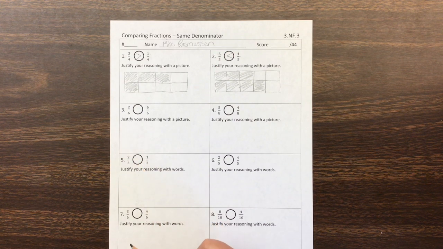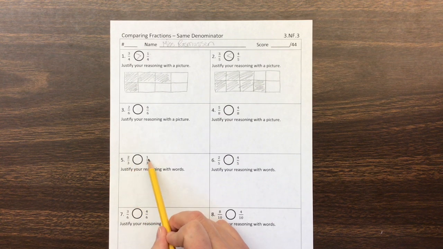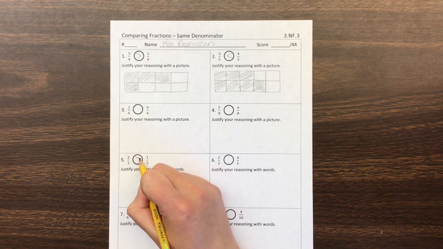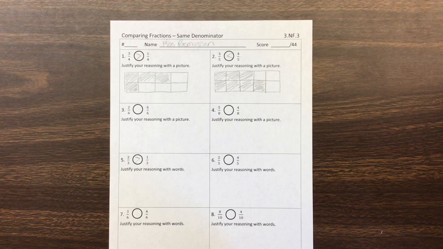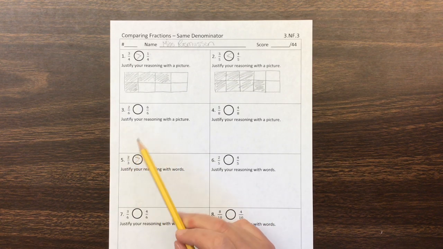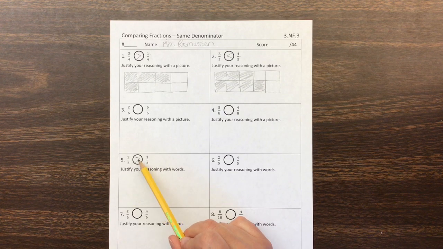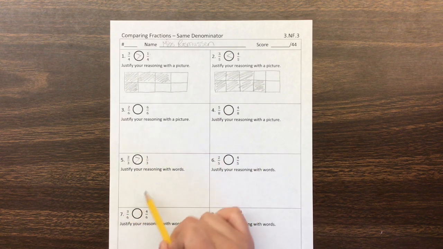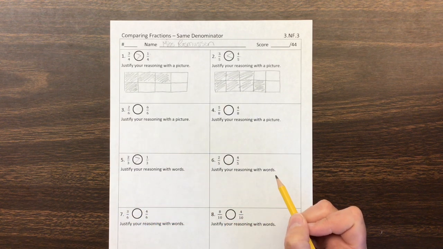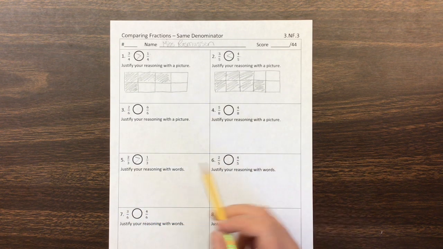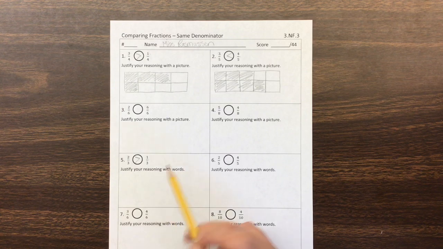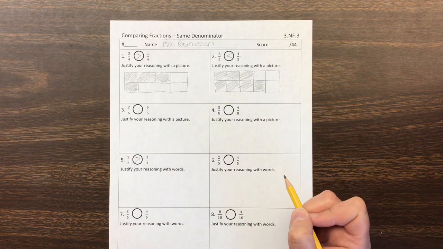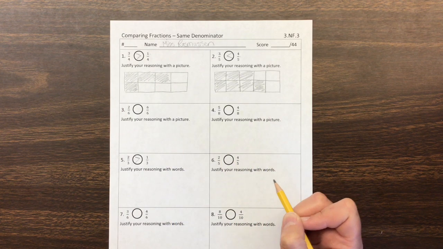So I know that 2 is more than 1, and I'm going to put 2/3 is greater than 1/3. And again, I feel confident in my answer. If you're not sure, you definitely want to still draw a picture off to the side, or you can use this space. Let's figure out how we would communicate with our words what we were thinking. I would probably write something like this.